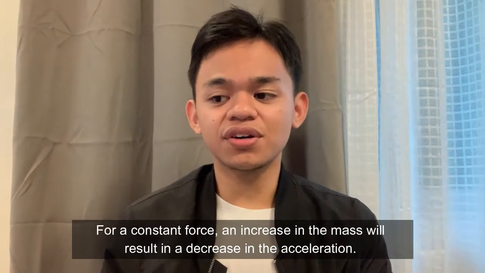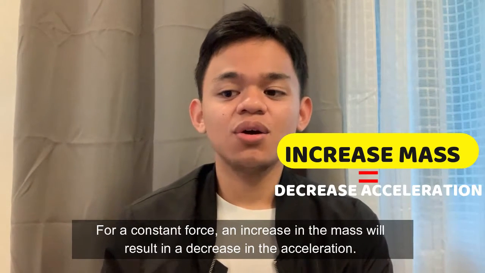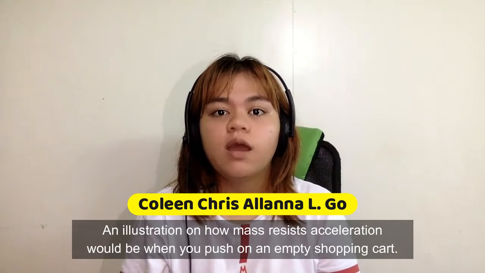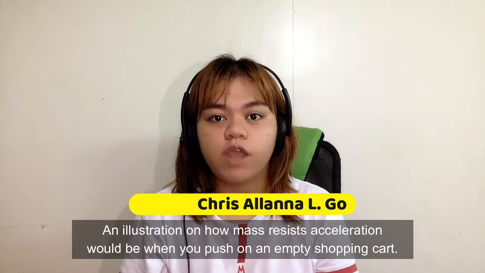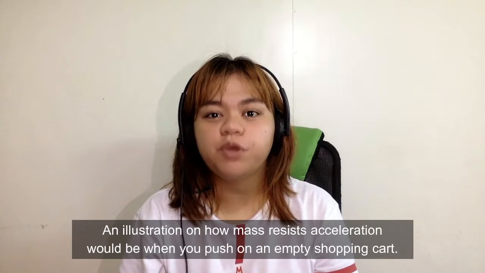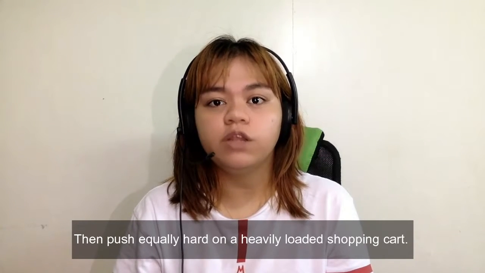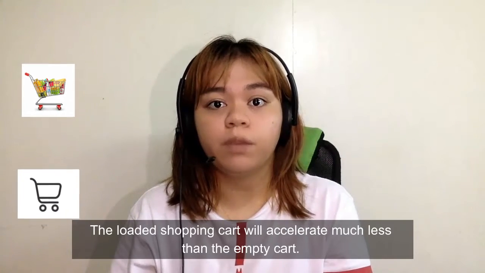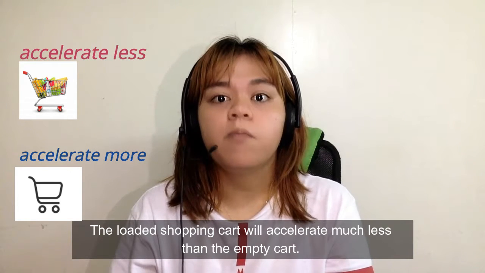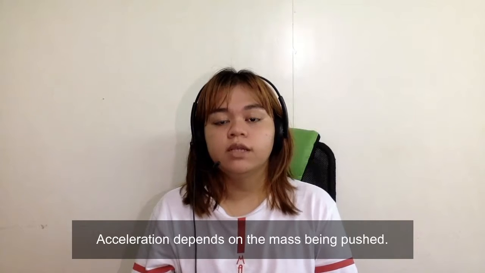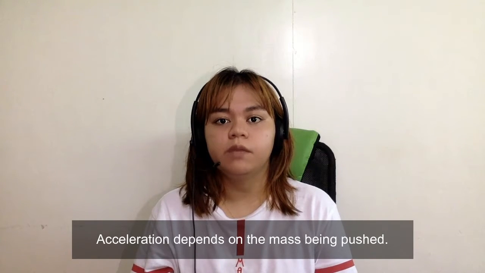For a constant force, an increase in the mass will result in a decrease in the acceleration. An illustration of how mass resists acceleration would be when you push on an empty shopping cart, then push equally on a heavily loaded shopping cart. The loaded shopping cart will accelerate much less than the empty shopping cart. Acceleration depends on the mass being pushed.